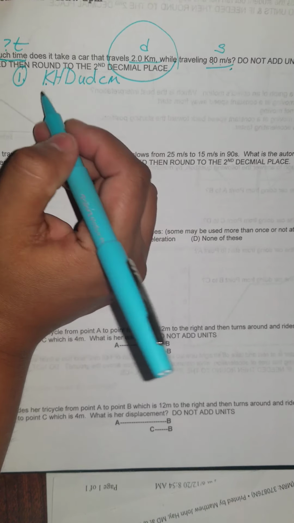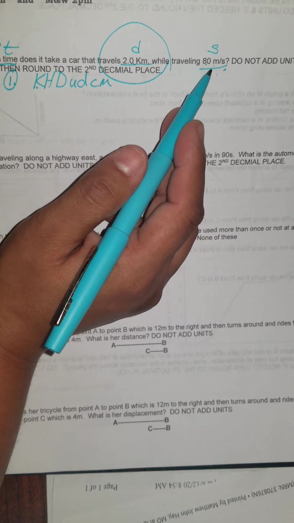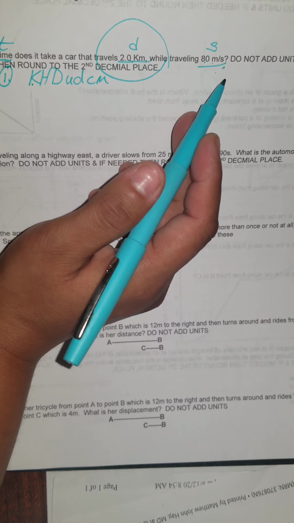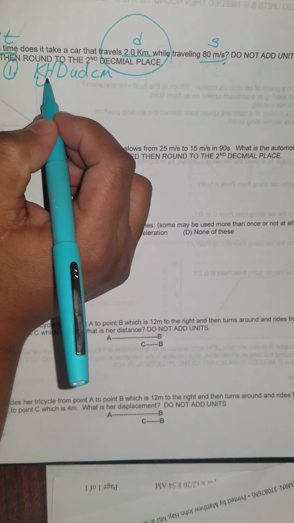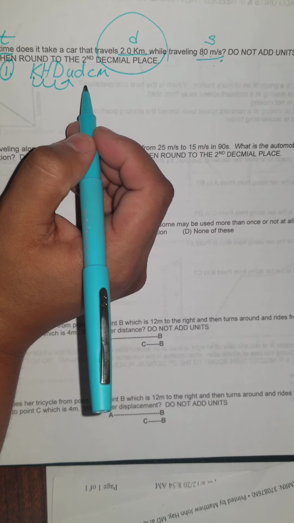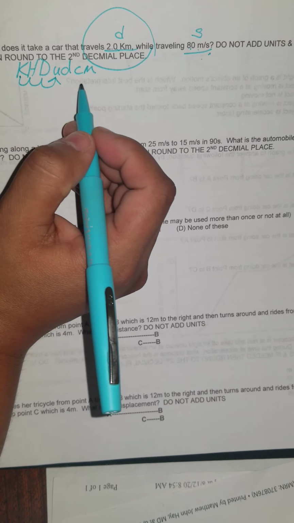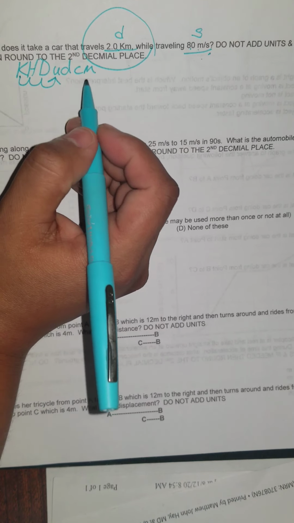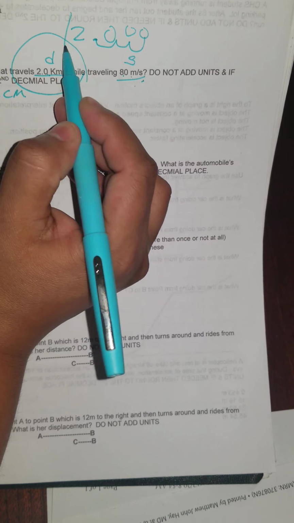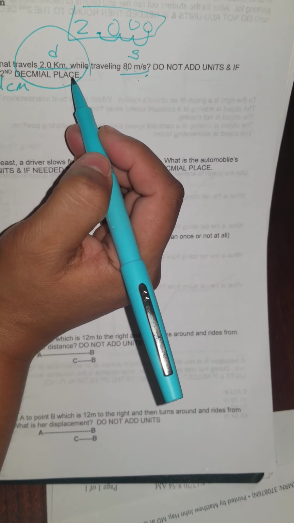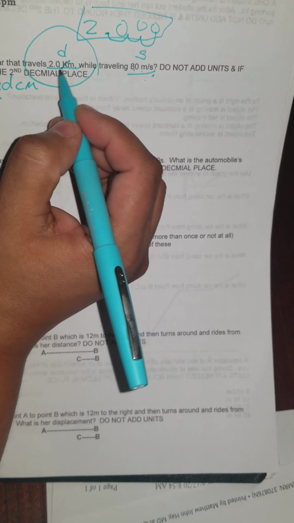Why are you converting this number? Because this number has 1 SI unit, this number has 2 SI units. I would never ask you to do 2 SI units. I'm only going to ask you to do 1 SI unit. So from here to here, 1, 2, 3 places. The decimal needs to move 3 places to the right. So instead of 2.0, it's going to become 1, 2, 3. The new number becomes 2,000 meters.